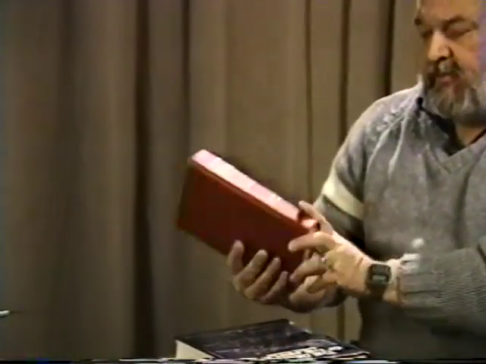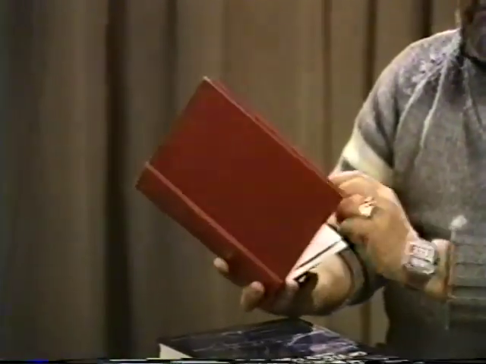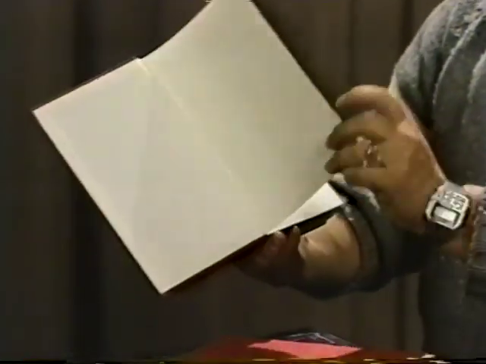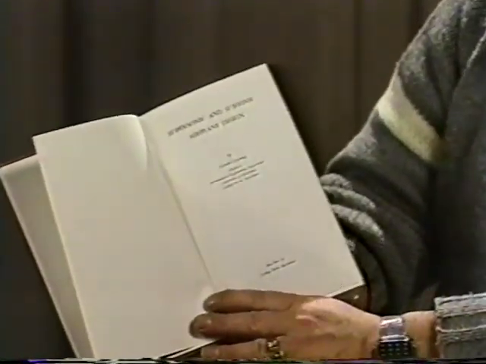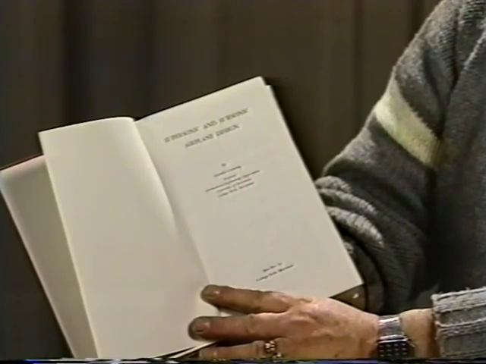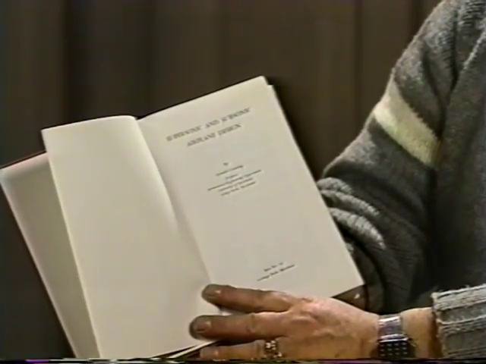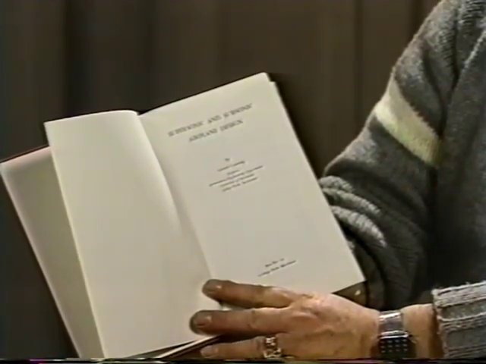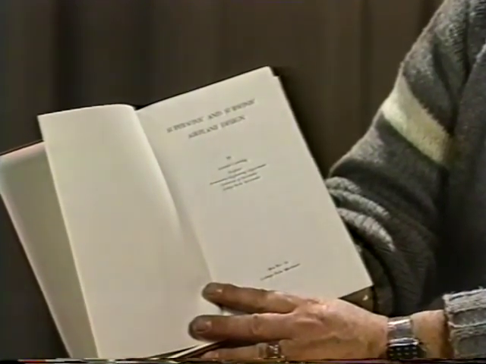Another good one is Supersonic and Subsonic Airplane Design by Koenig. This text has a good bit of information on stability, control, handling qualities.